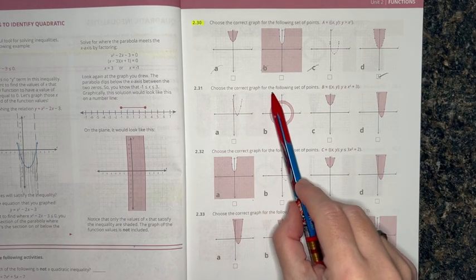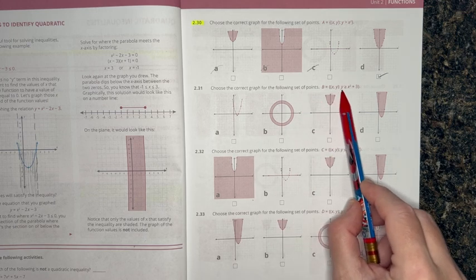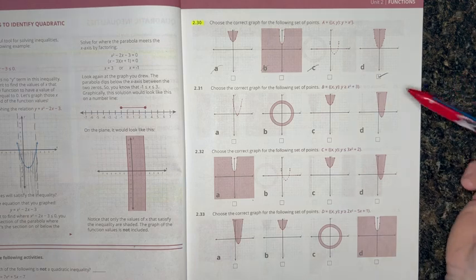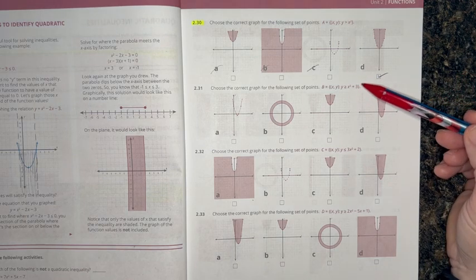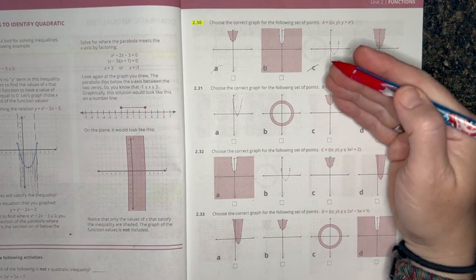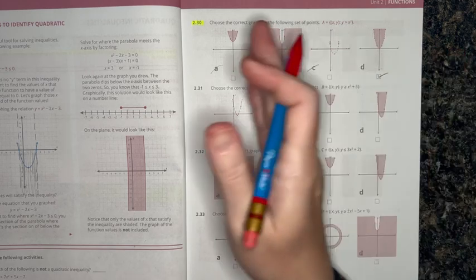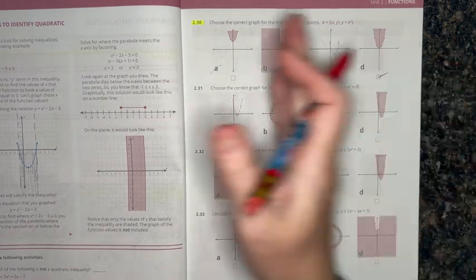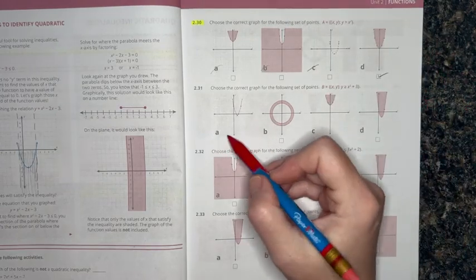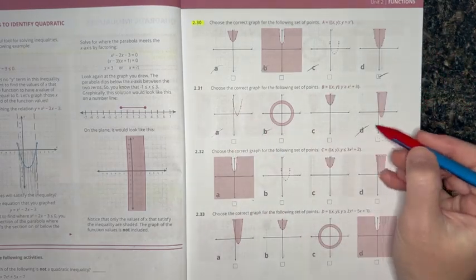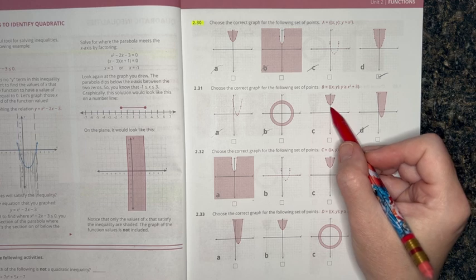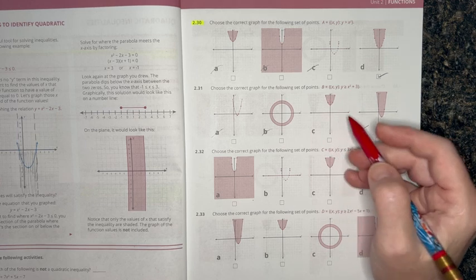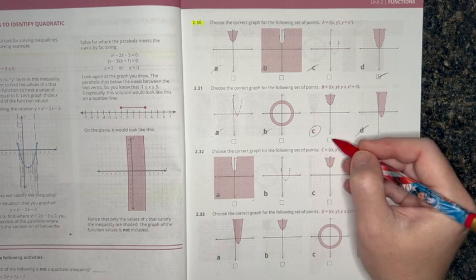Choose the correct graph for the following set of points. Y is greater than or equal to x squared plus 3. All right, this plus 3, because it's the constant, tells me that I'm going to be up 3 points from the origin. I don't have, this is our C number, right? I don't have a B that would push us side to side. So I know it's not this, and it's not this, and it's not this, okay? I'm up 1, 2, 3 points. I'm greater than or equal to, so it's a solid line shaded on the inside. My answer is C. Okay.